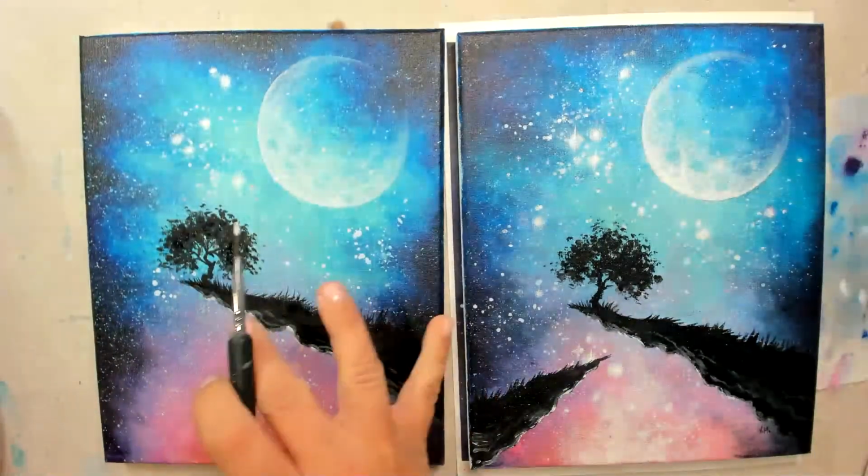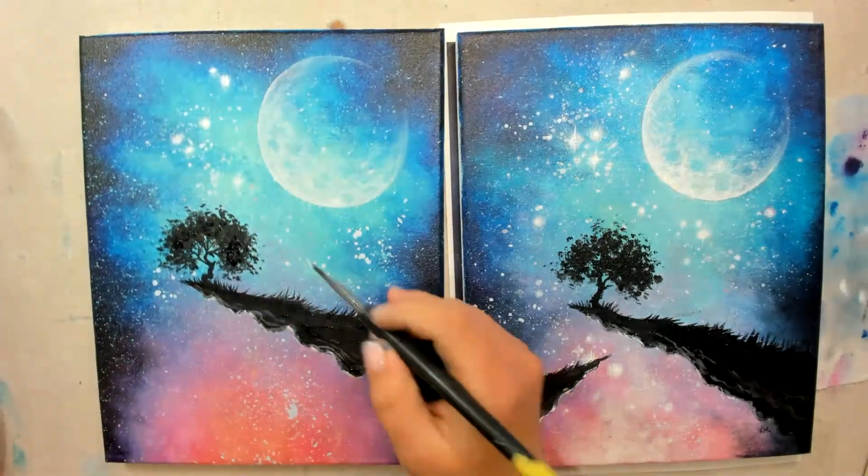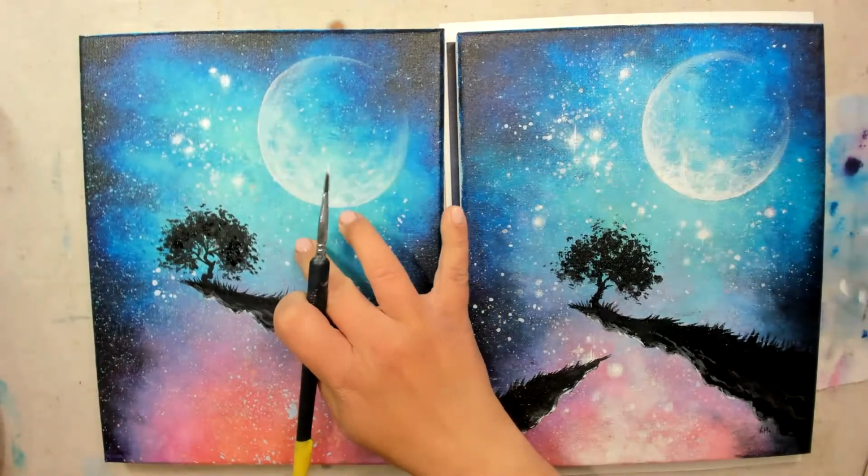I don't like evenly spreading them all over the background. I like to go in clusters and create combinations that I like.